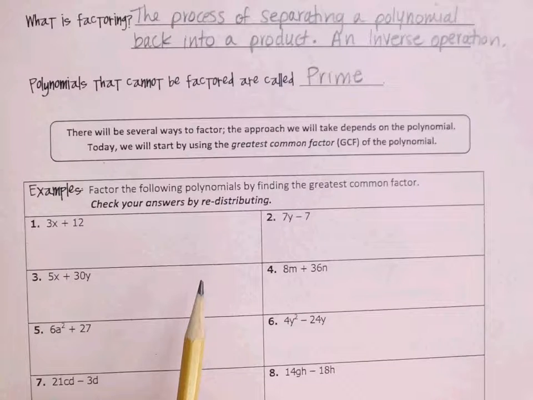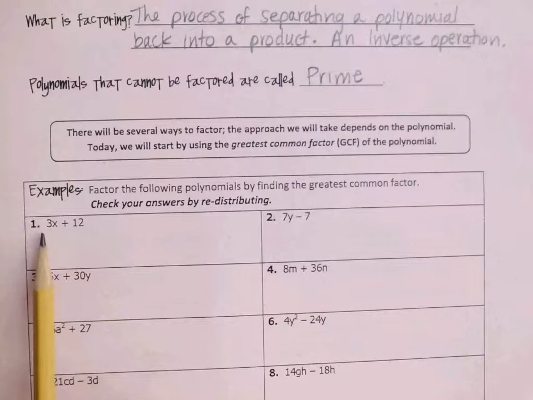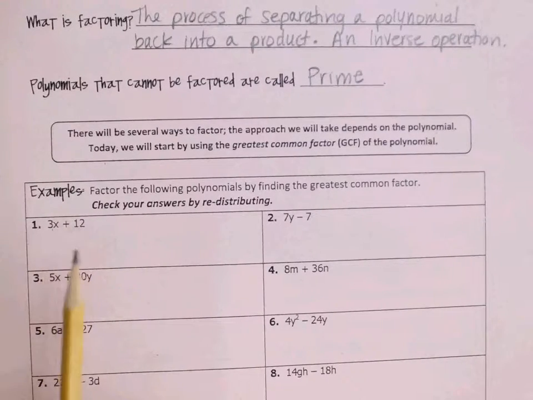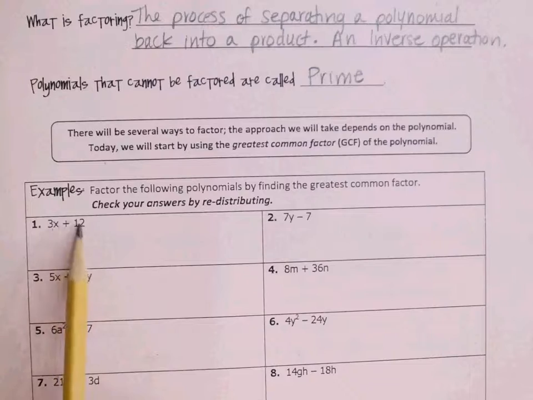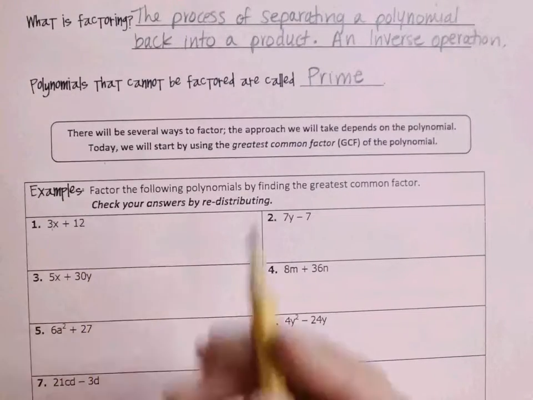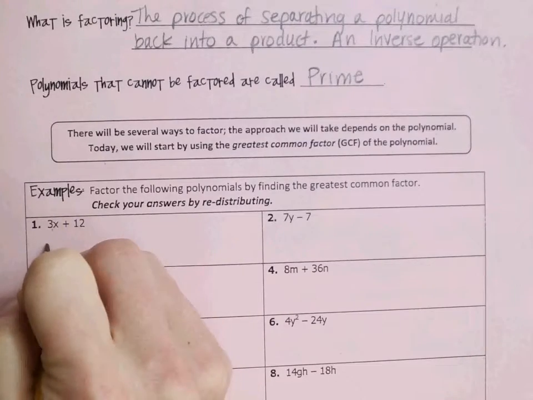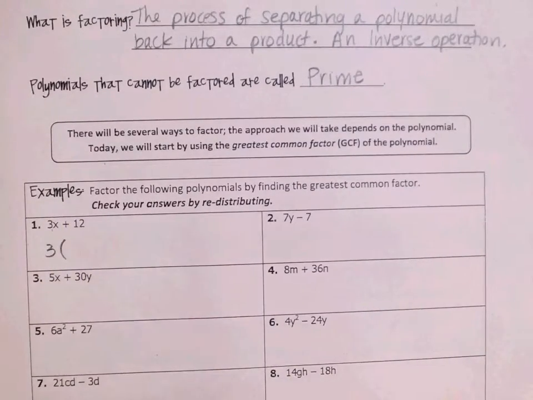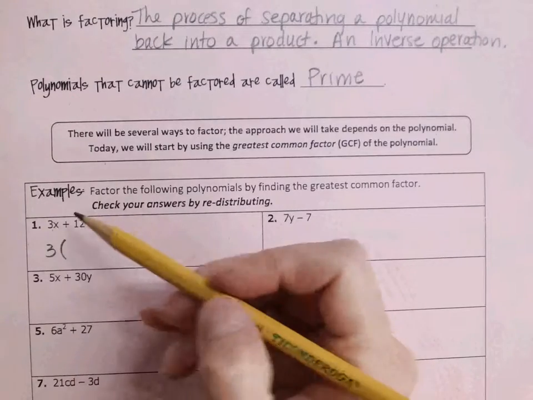Greatest common factor, this is the largest number that goes into both terms. So let's take a look at our example 1. I have 3x and 12. These are two separate terms. So among the two, the GCF, 3 goes into both. So what I'm going to do is take that 3 and write it down on the outside of parentheses. Then I'm going to be applying that dividing exponents property. So this is some mental math.